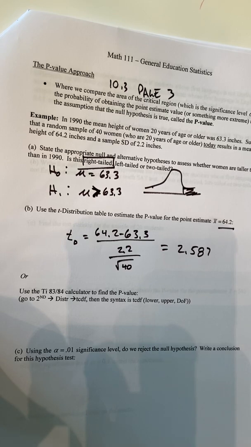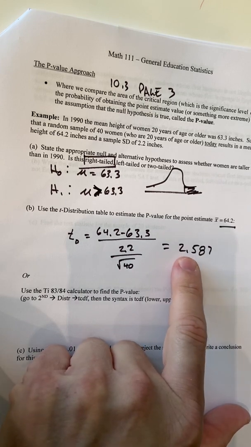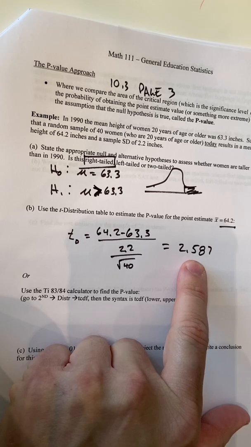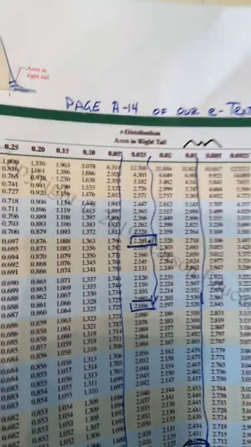Our TI-36 calculator does not have the T-CDF button, so we are unable to use it for that. So I have to show you how to use the chart. Good news, we've been using this chart for a lot of different problems. We want to find the confidence level for this particular T value. So we have to reverse look up this T value in our chart.